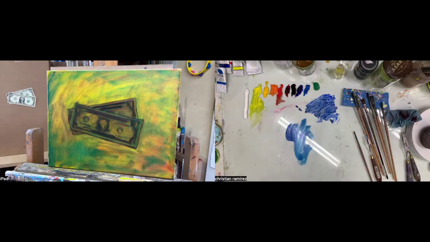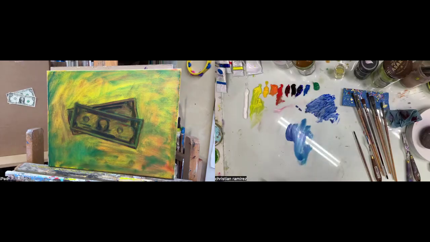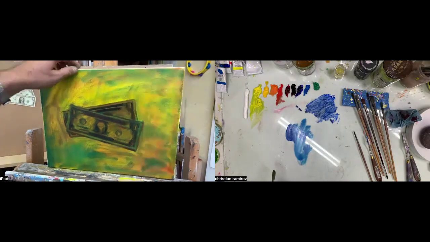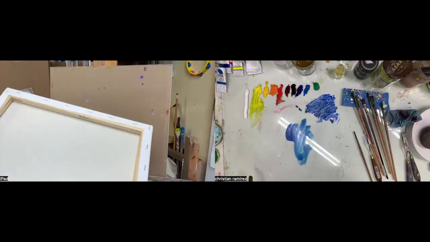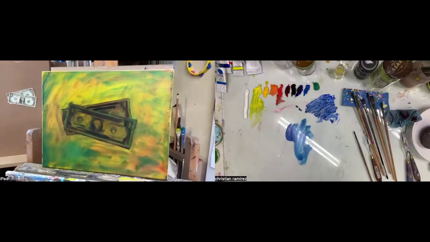Christian, I have a question for you. It seems like what you are painting on is not a canvas. Is this paper? Oh, it is a canvas. I don't know why. For these demos, I buy from Blick Art Supplies, which has the multi-packs.